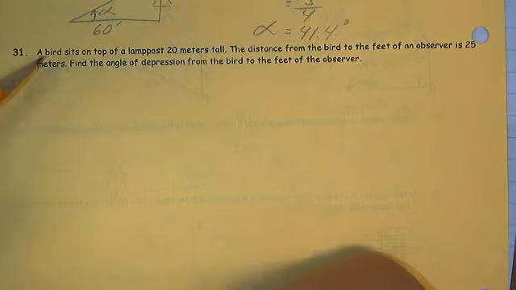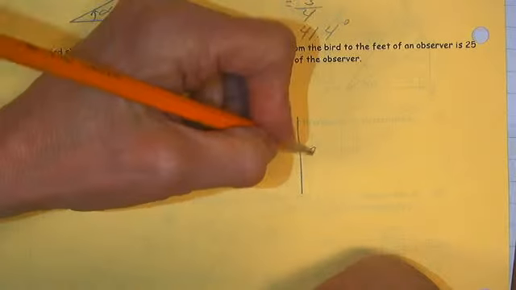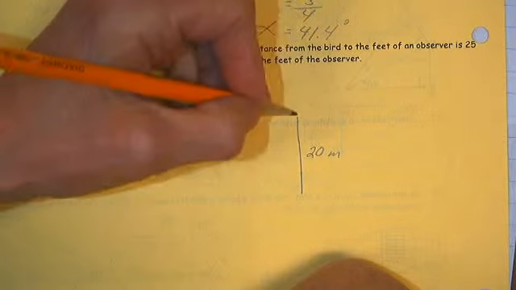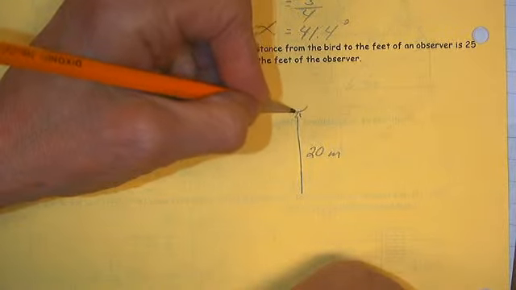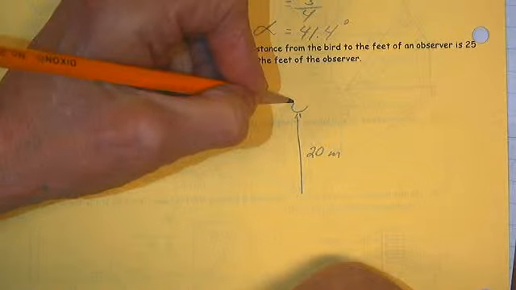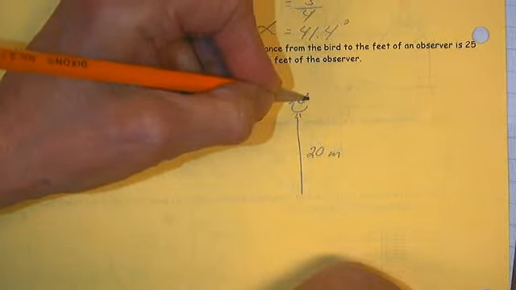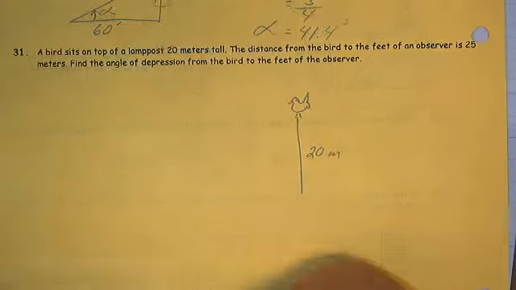A bird sits on top of a lamppost 20 meters tall. 20 meters. And here's my little bird singing in the trees. There's my bird.